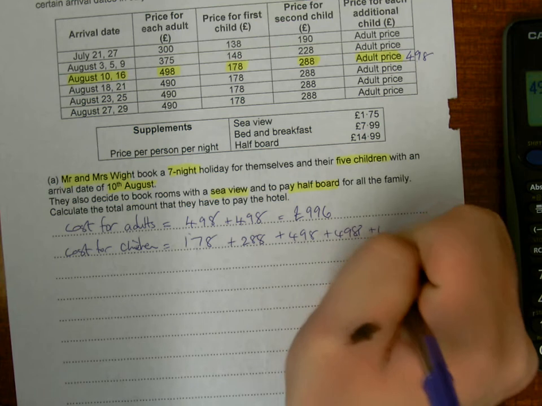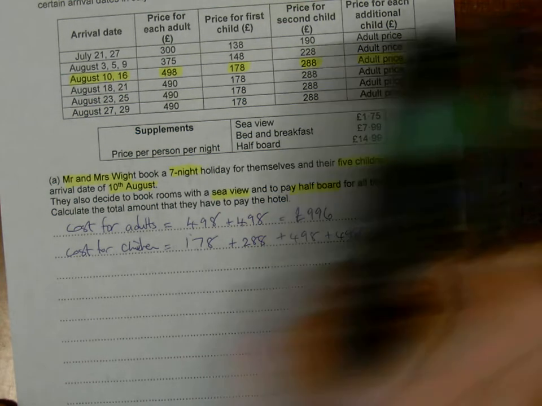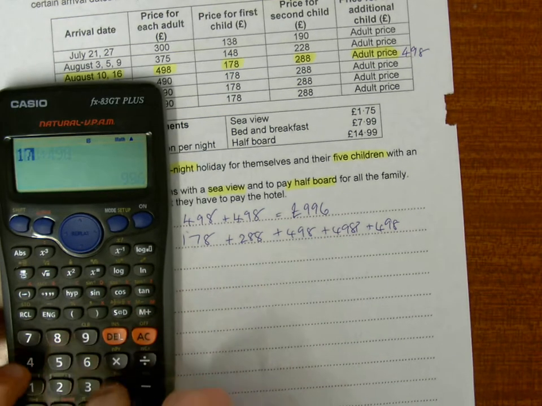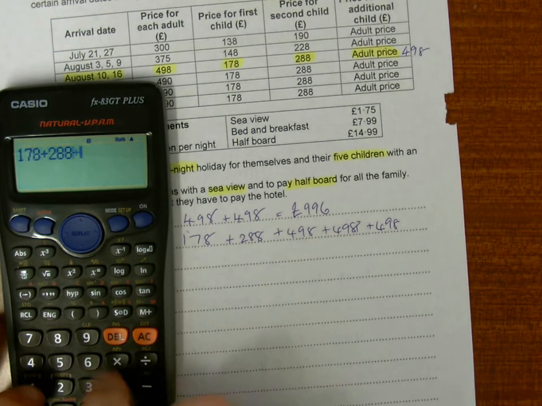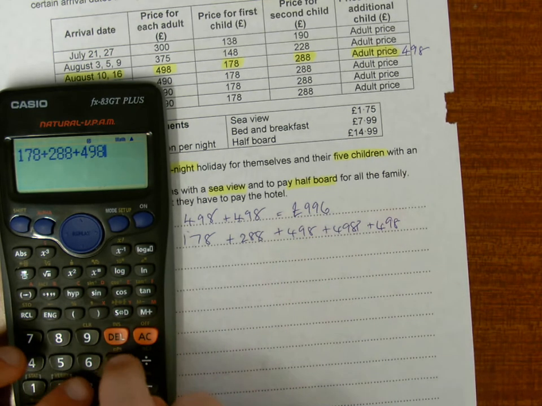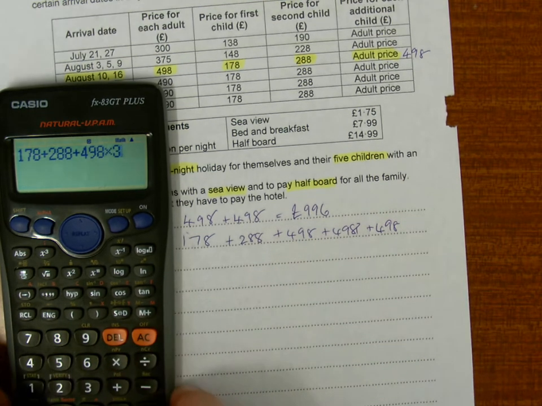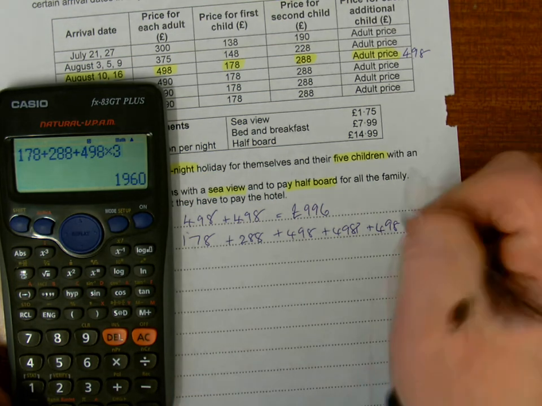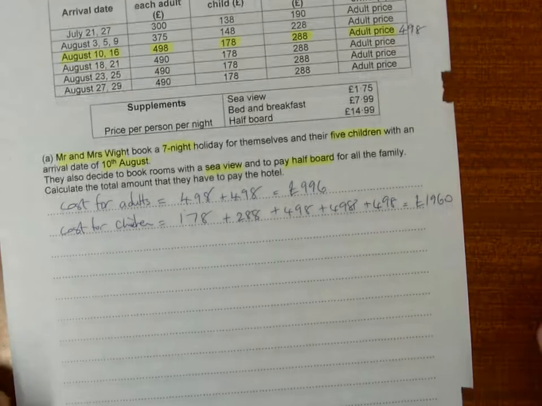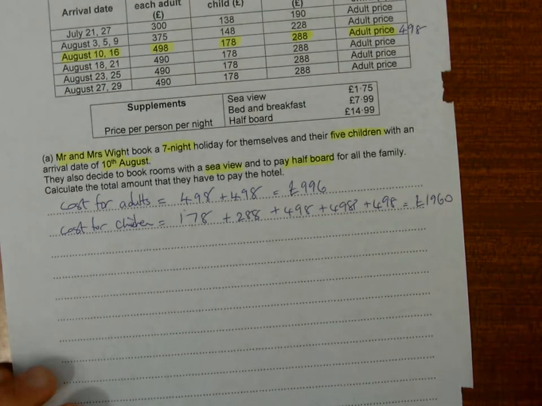Okay, so we'll have to do that. So we've got 178 plus 288 plus then 498 3 times. So you could add them 3 times, or you could times it by 3 there, I suppose. That would do it for you as well, and you get 1,960. Okay, cost of adults, cost for the children. Now let's come to the supplements. Okay, the extras they pay for.